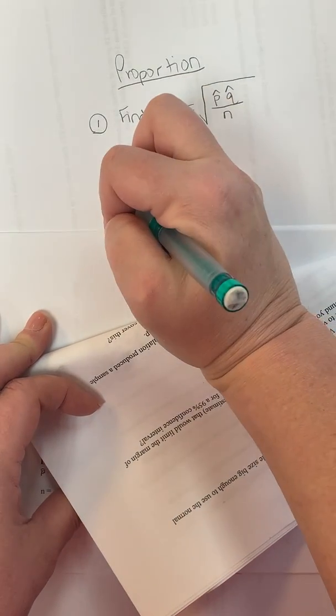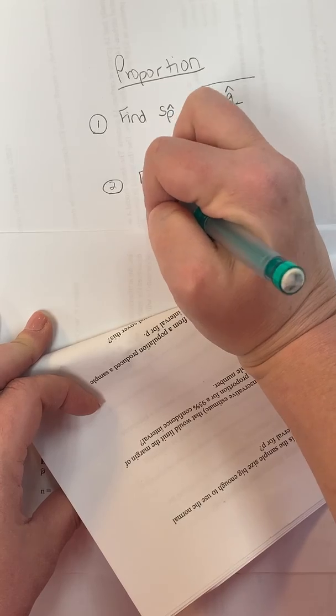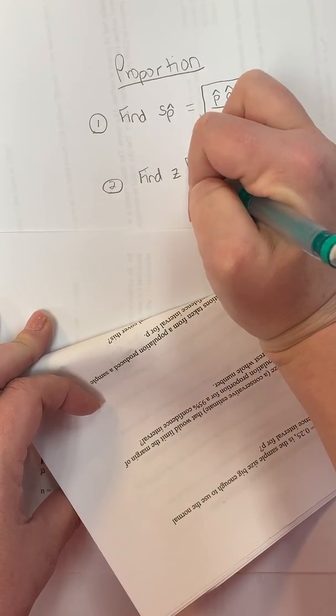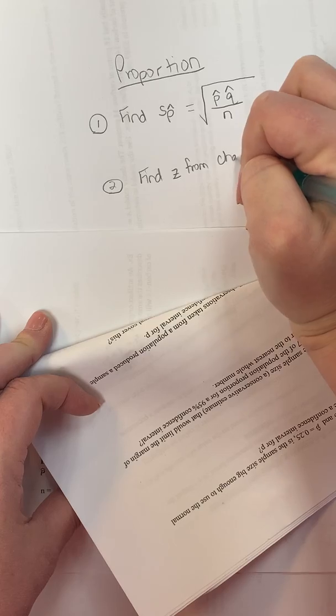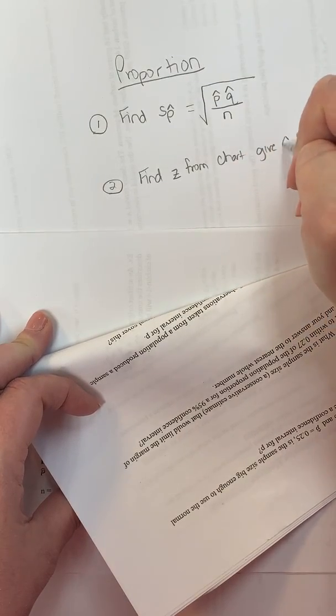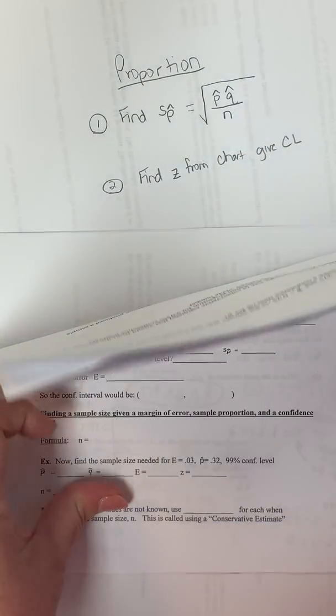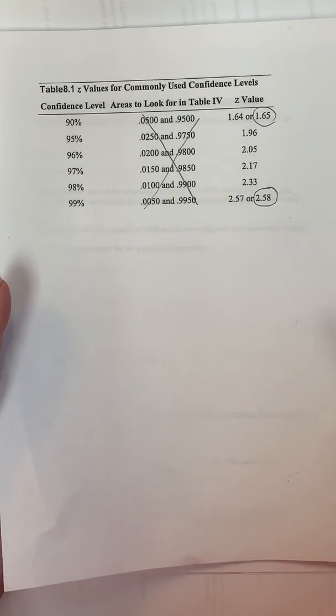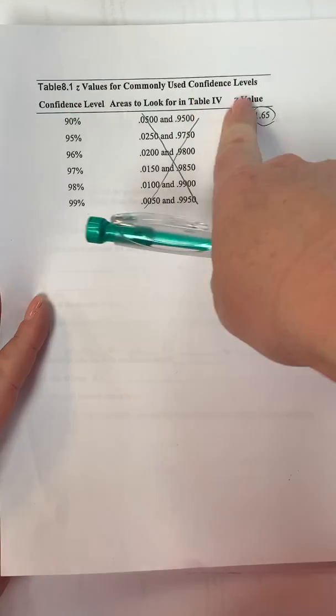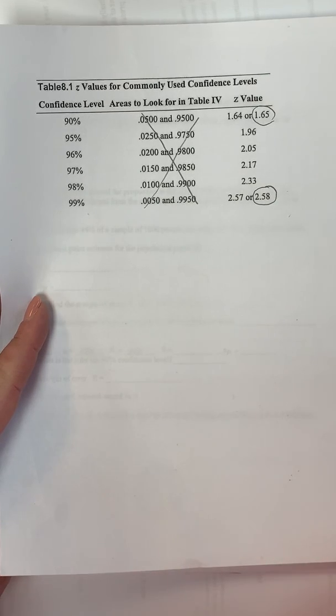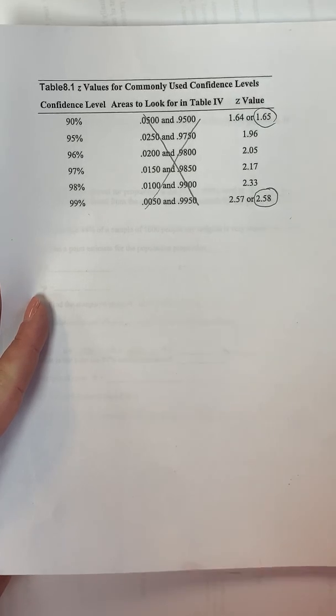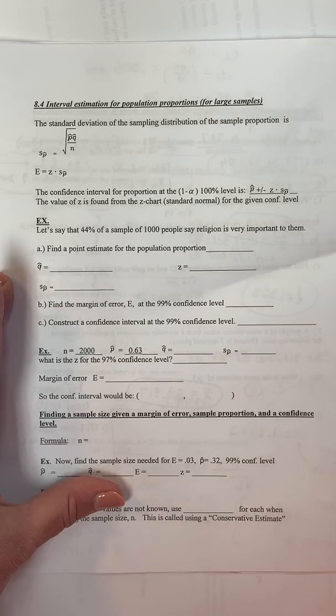Step 2, we're going to find Z from the chart given our confidence level. So that's right, we're not dealing with T anymore. We're back to this good old chart where we just get the confidence level, we go right to our Z value. So with your interval estimates, the only time you have to worry about T is when sigma is unknown. Other than that, you get to use this little chart.